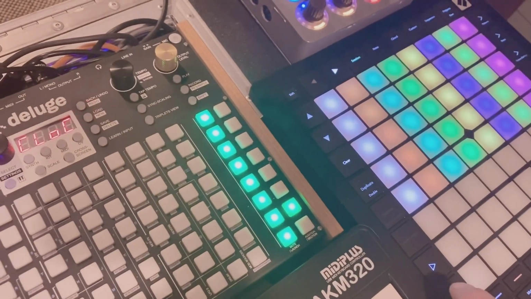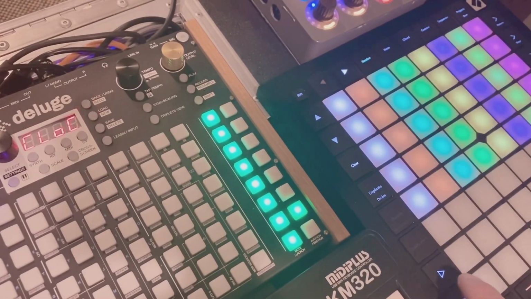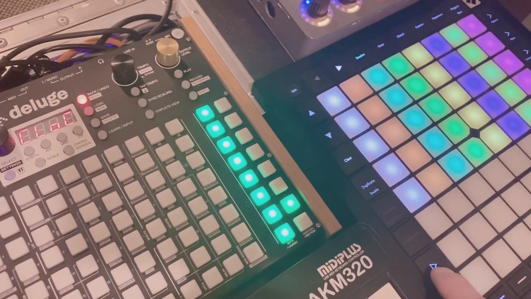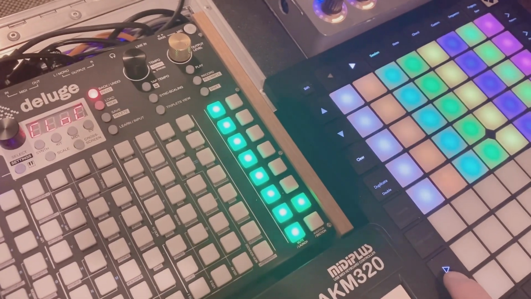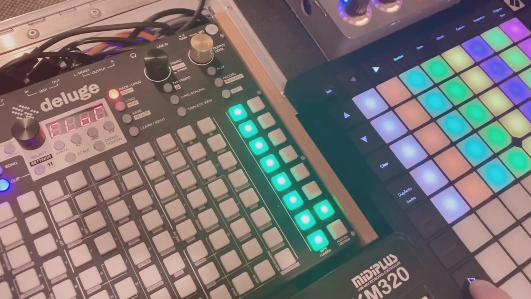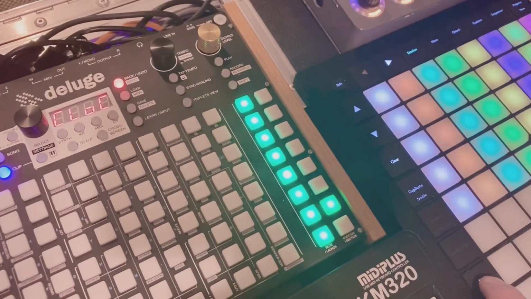We're just going to do a quick visual test here to make sure that the Deluge is receiving clock. When I push start here on the Launchpad, the transport in Loopy Pro will start, and you will see the playhead start to move across the Deluge. Here we go.